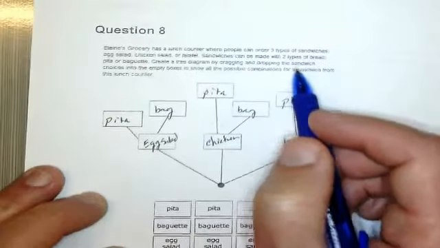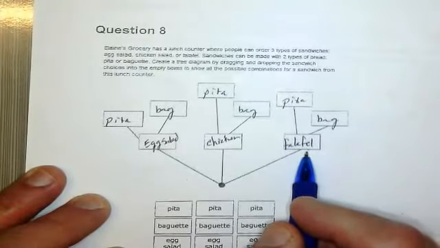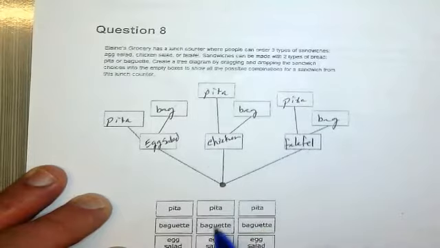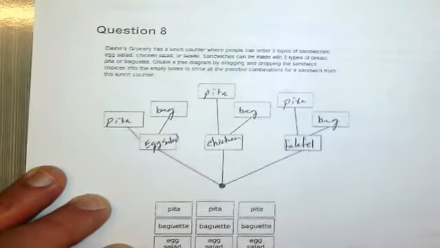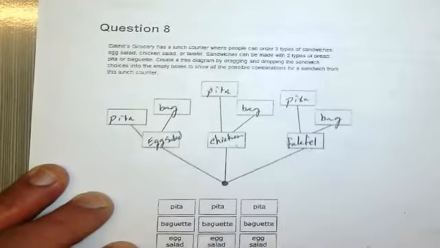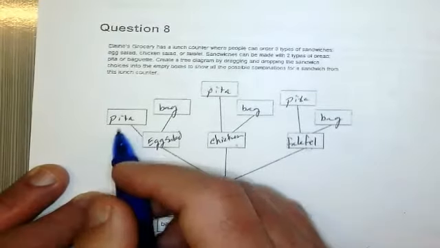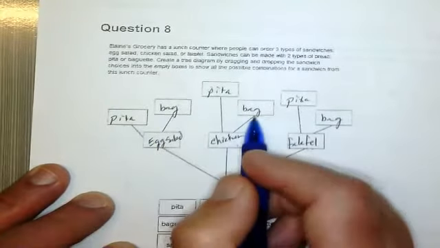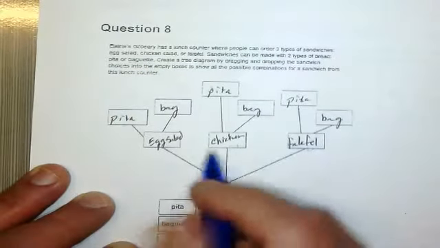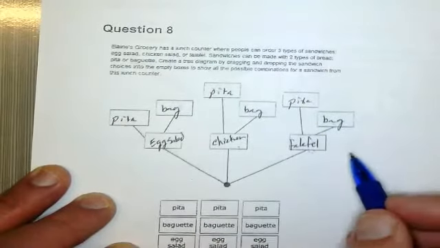Now, the very first output here has 3 different boxes. You couldn't put pita, baguette, and pita, so the only one that gives you 3 choices is the egg salad, the chicken, and the falafel. So that has to be dragged there. And then once you choose what type of sandwich, you choose whether you want a pita or a baguette. And baguette is a long little loaf. So here are our possible outcomes.